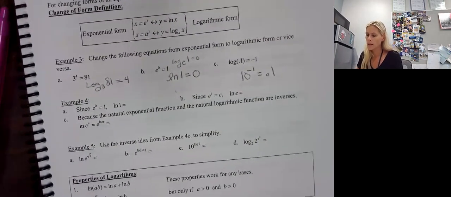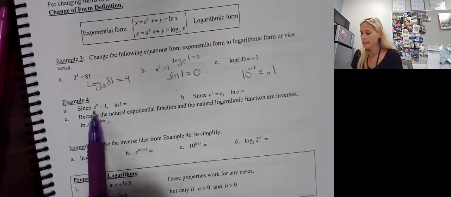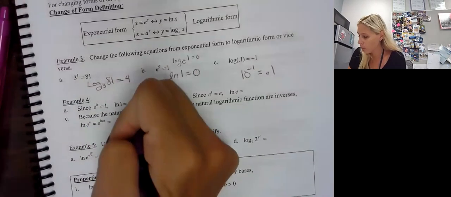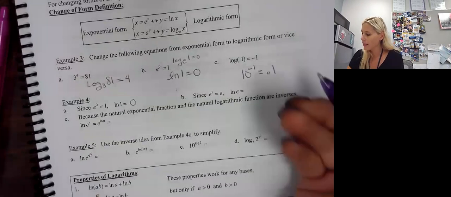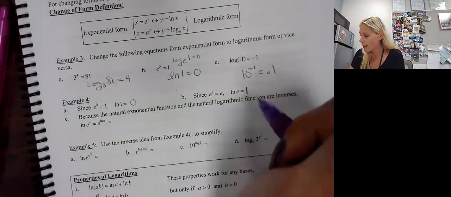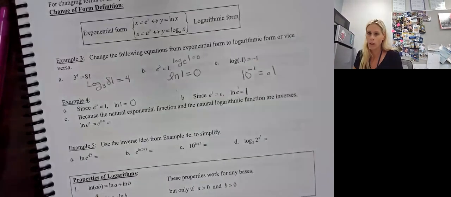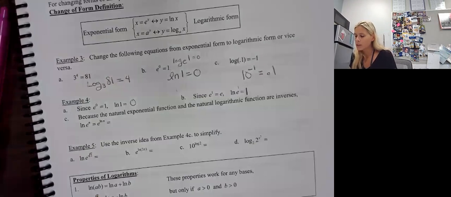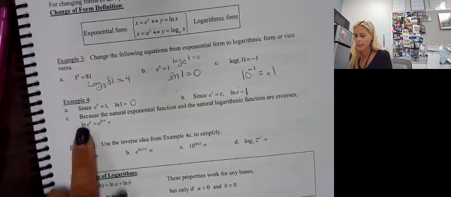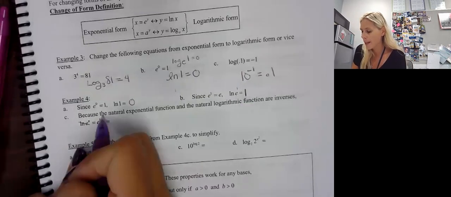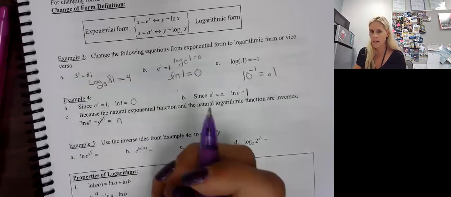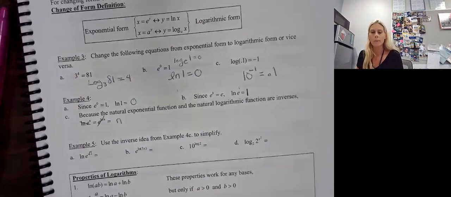All right, so some things to keep in mind. Since e to the 0 is 1, that means ln of 1 is 0. And since e to the first is e, then ln of e is 1. The reason why is these cancel out, leaving the exponent of 1. Okay, those are inverses, so they cancel. Because the natural exponent function and the natural logarithmic function are inverses, this is what happens here. So again, since they are inverses, ln and e cancel, leaving just n. So we have to keep that in mind when simplifying, okay?